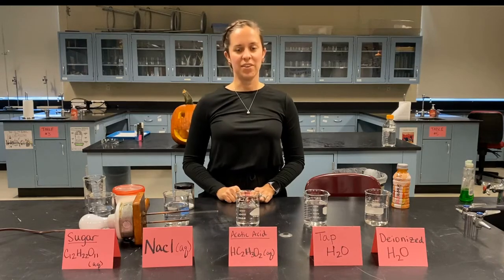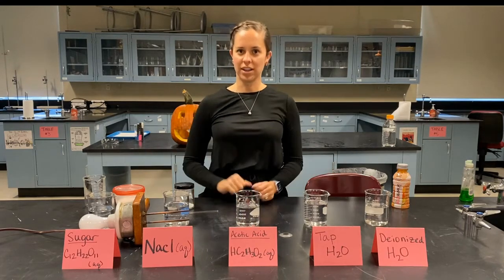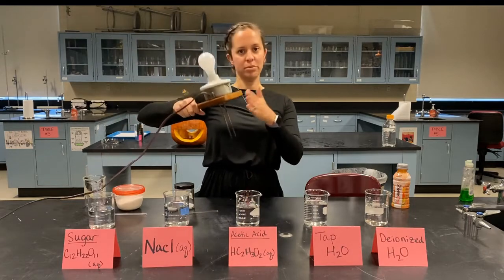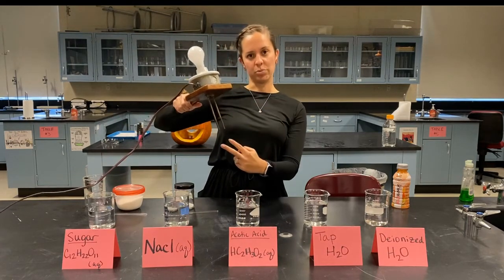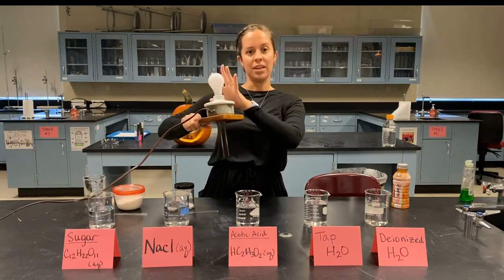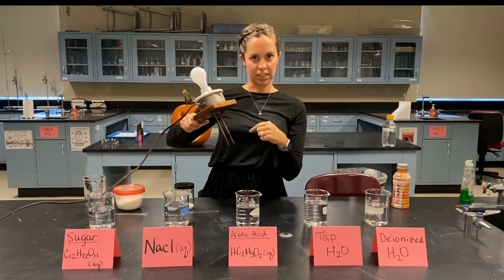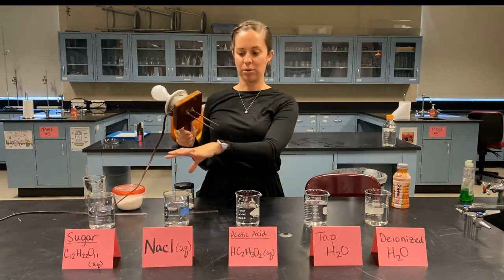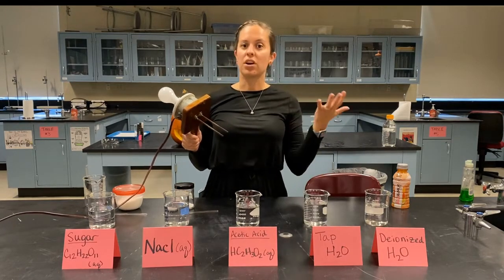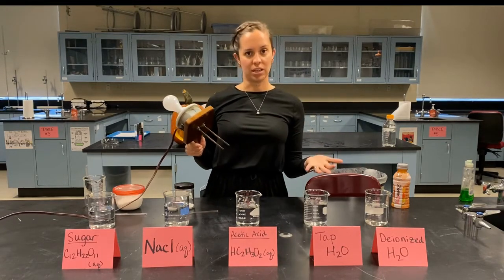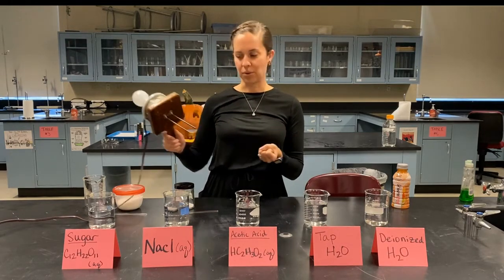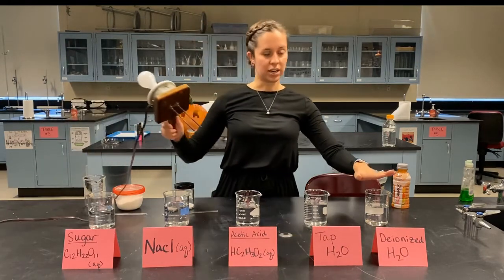Hi students, in this video I'm going to do a demo regarding electrolytes. So what I have here is a light bulb, but you see I have these two prongs on the bottom. They are not connected. Even though my light bulb is plugged in, it is not on. That's because our circuit essentially is incomplete here. So what I'm going to do is put this into a number of different solutions so we can figure out which ones are electrolytes, meaning they are able to conduct electricity, and which ones are non-electrolytes, meaning they cannot conduct electricity. I'm going to start first with our deionized water.